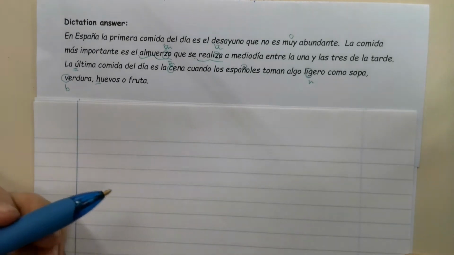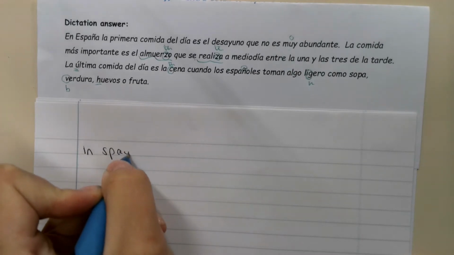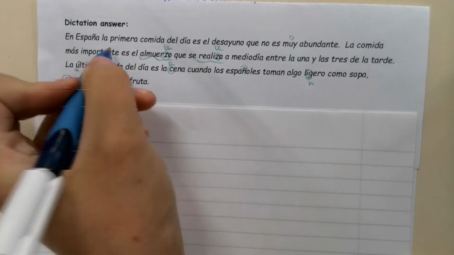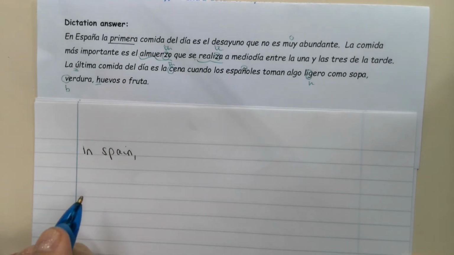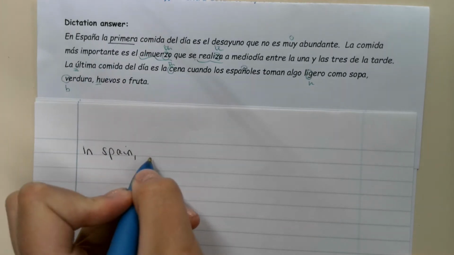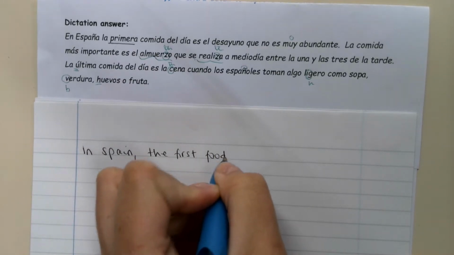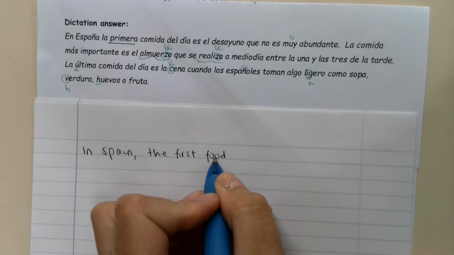So with translation, we should always focus on the bits that we do know first and ignore the sections that we don't. So, en España, we know that's in Spain. La primera, hopefully you know, primera is like primary school, the first school you went to, or Premier League football, the first league of football. Primera is first. Yeah, if you go to a film premiere, that's the first one you're going to see, the first viewing. So the first comida is food. Okay, we're just going to put that as food for now. I'm going to come back to this in a minute though.